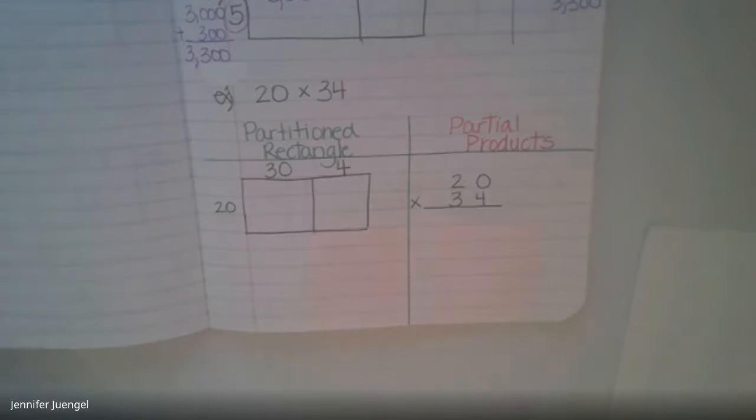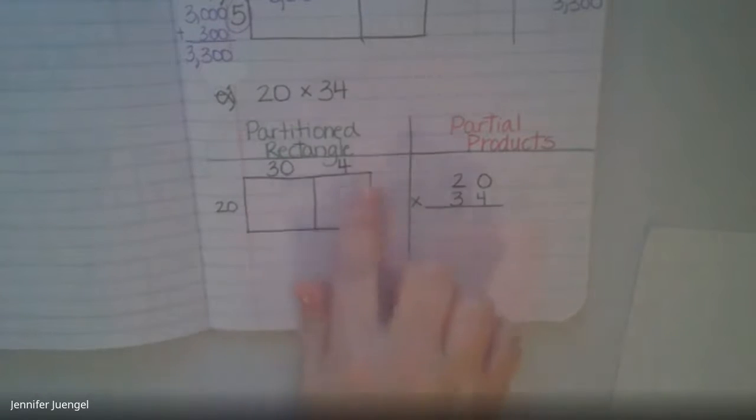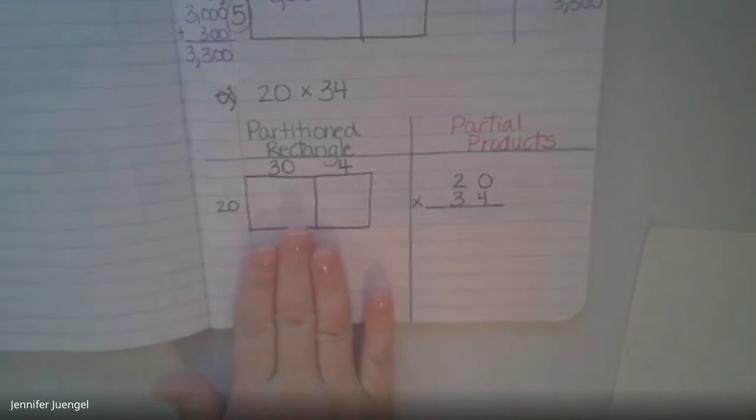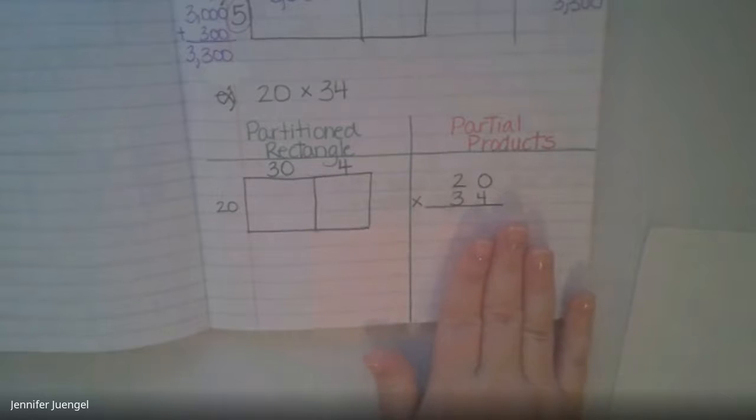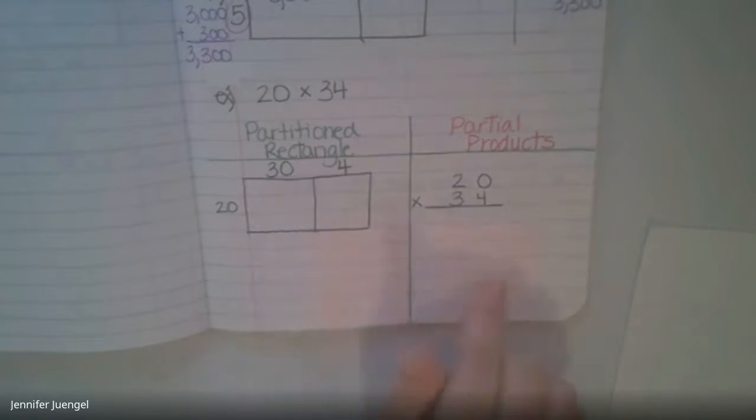So when we do the partitioning of the rectangles, your journal page is going to look like this today, where it's going to show you on one side how you can partition rectangles, and on the other side, it's going to ask you to try the partial product. So you really have to pay attention to the directions, because it's going to ask you to use one strategy or the other. So when we partitioned the rectangles, we did exactly that.